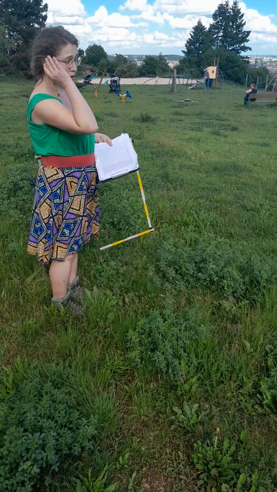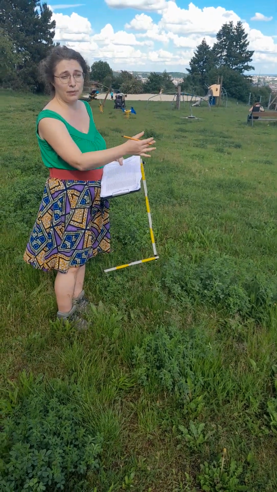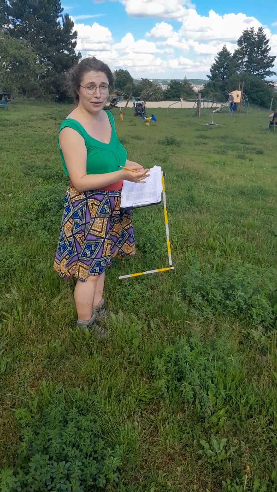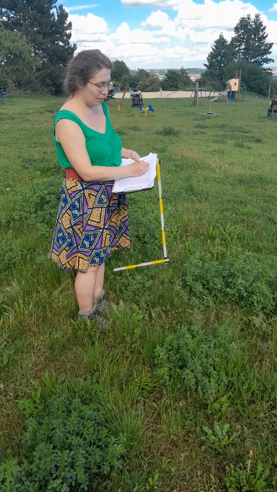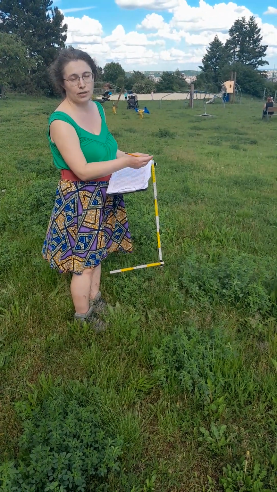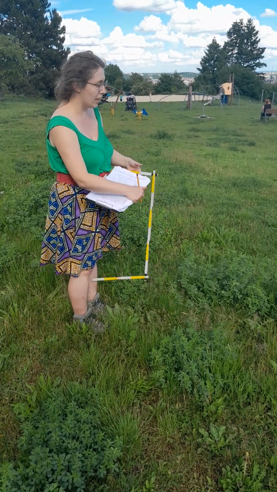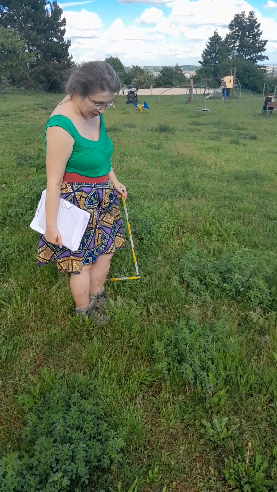It can be that you repeat the 3 meter distance several times and still don't find any plants to observe. In that case, you just keep tallying the same empty observation instead of adding new columns in the table. So here we have nothing.